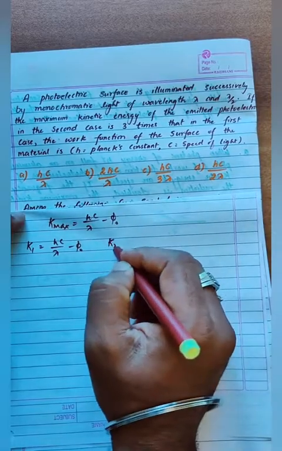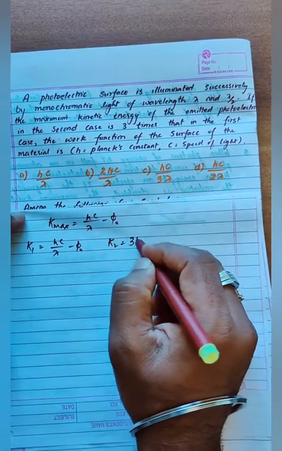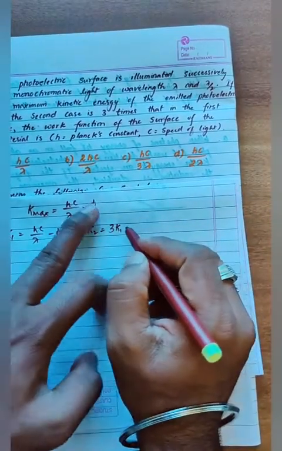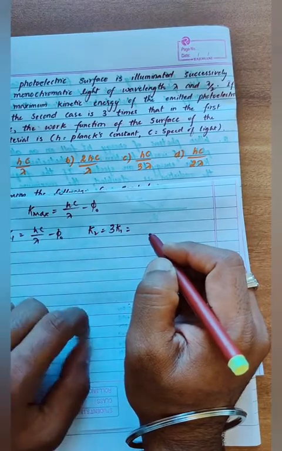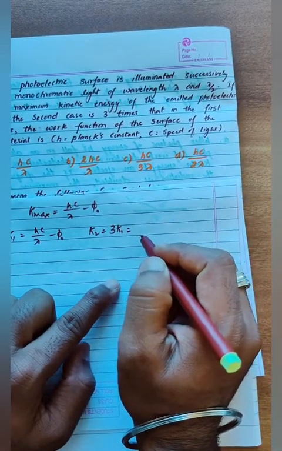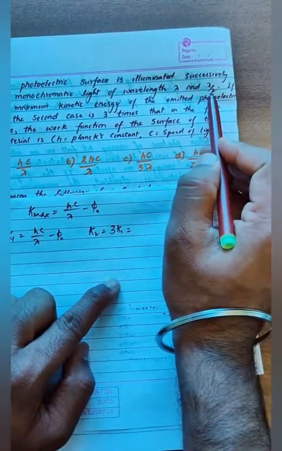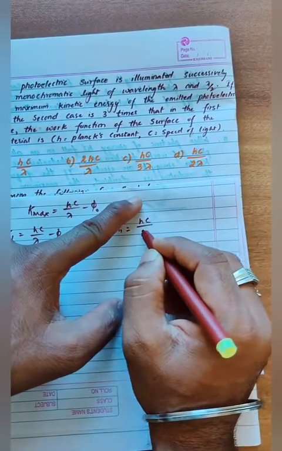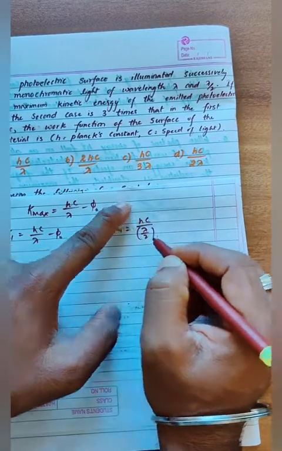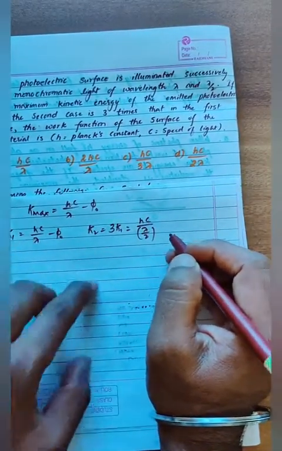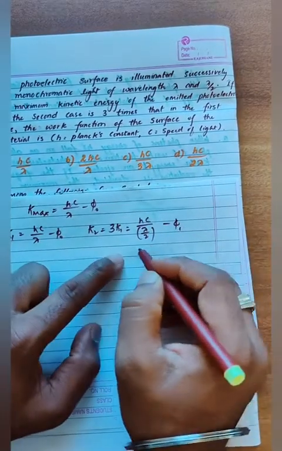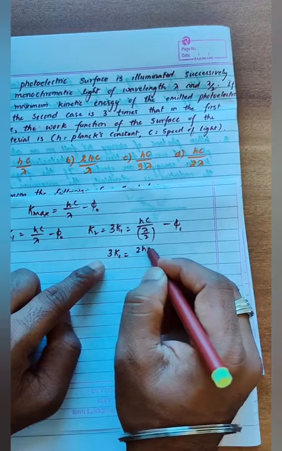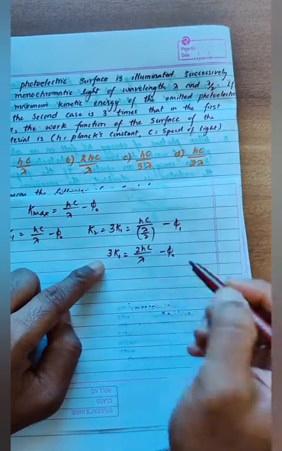In the second case, k2 is 3 times k1, but here lambda is divided by 2, so I can change the formula: hc by lambda by 2 minus phi naught. This means 3 k1 is equal to 2 hc by lambda minus phi naught.